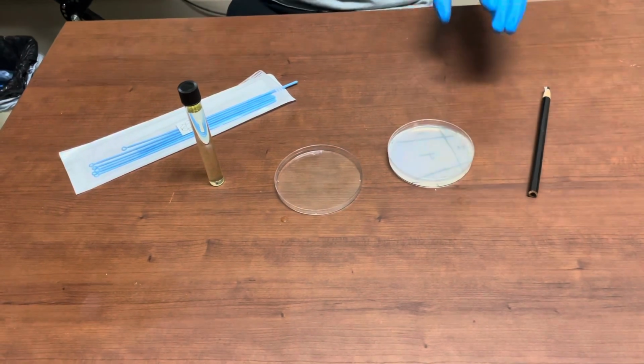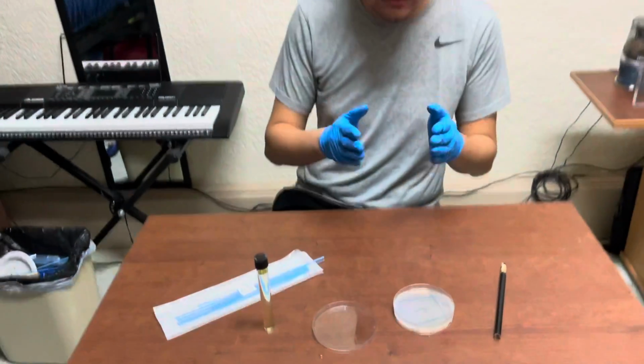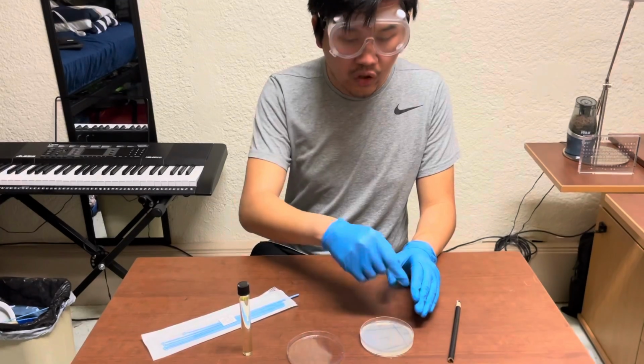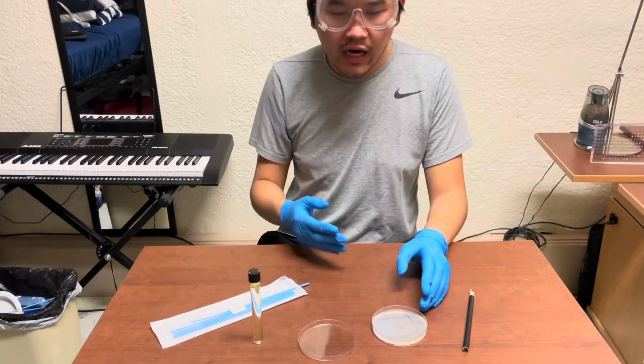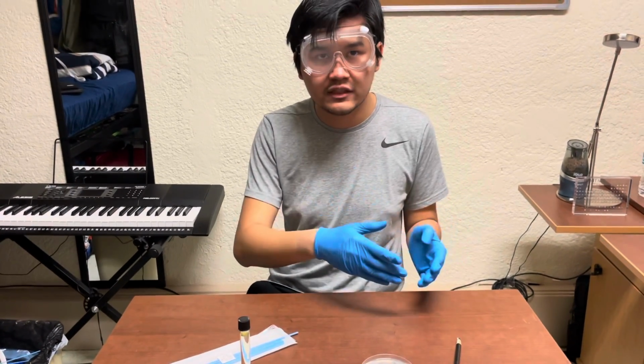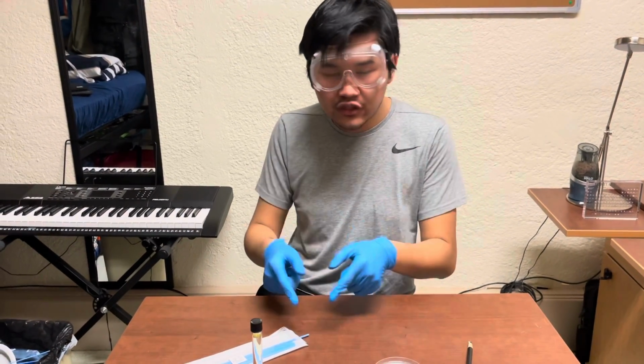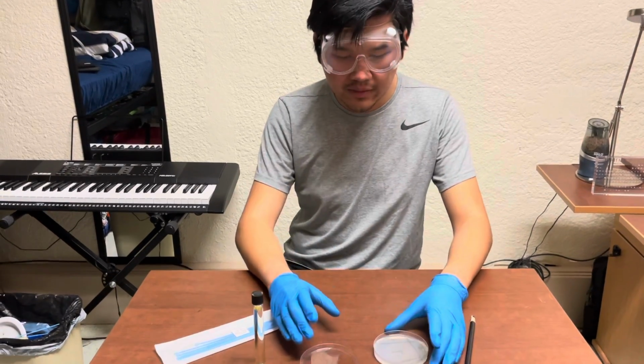Now, keep in mind this is a dilution, so do not touch any of the other quadrants. Don't touch quadrant 3, don't touch quadrant 2, don't touch quadrant 1. Otherwise, you're going to spread those highly concentrated areas of bacteria into quadrant 4. You're going to ruin the purpose of this experiment.